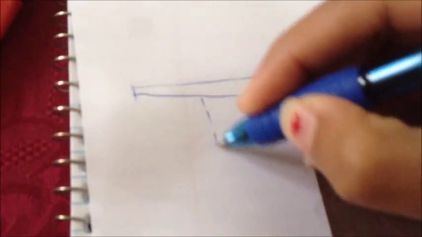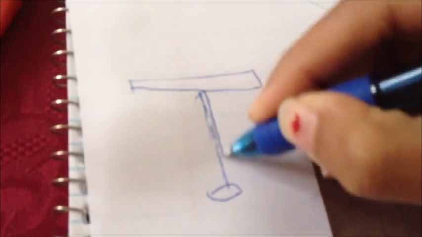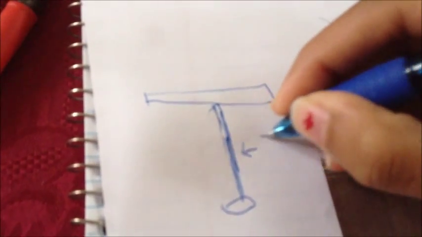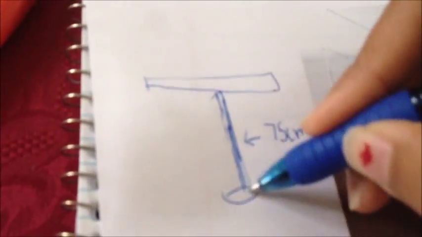Now, if we look at the actual plane, we can measure the string by figuring out when the plane stops moving, and the string is exactly just going down with the plane at the end. We measured the length of this string, and this was equal to 75 centimeters. So in real life, the length of the string is 75.